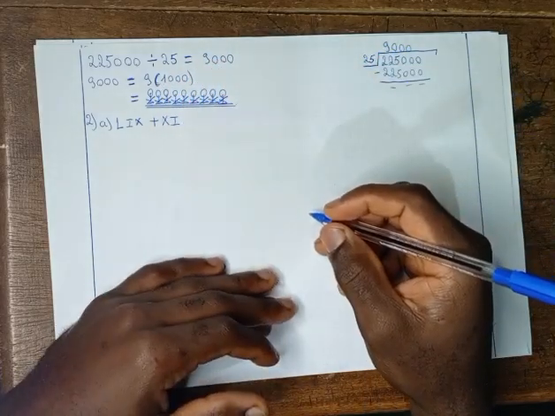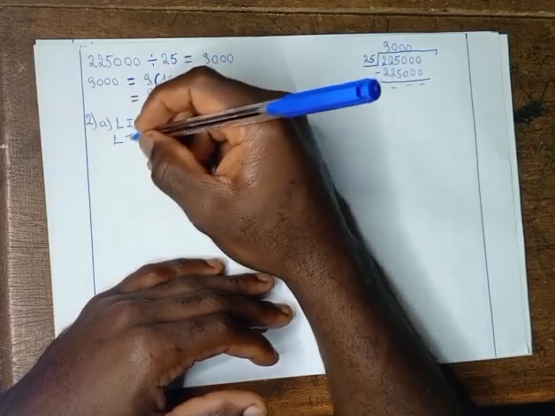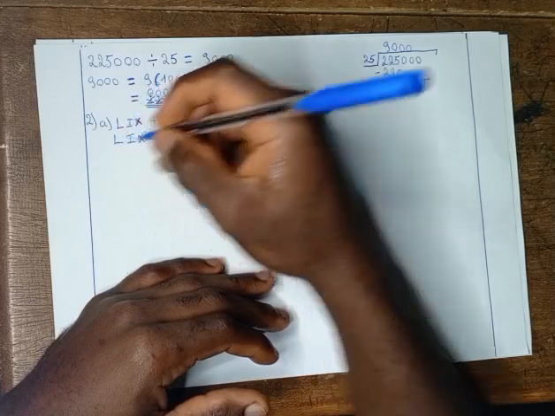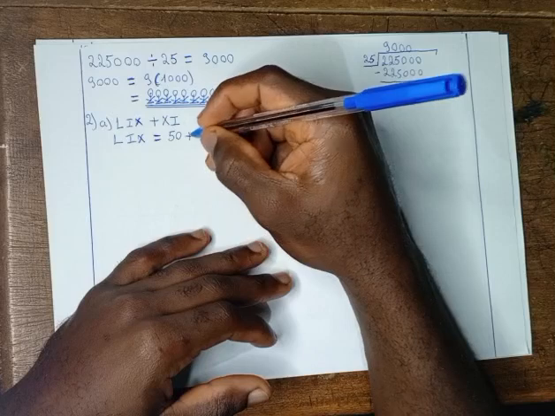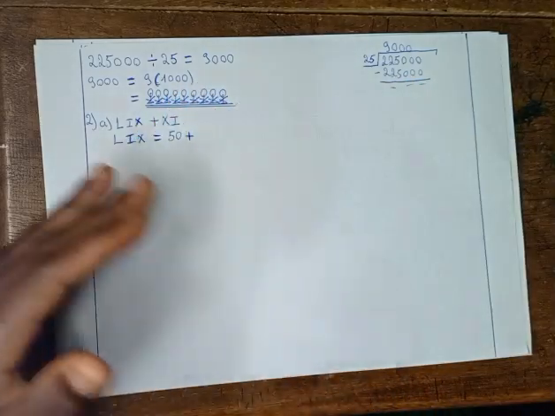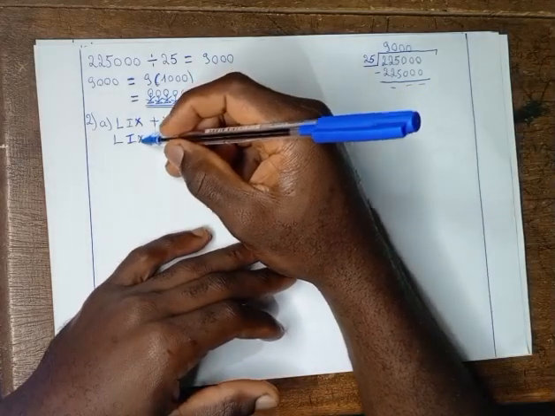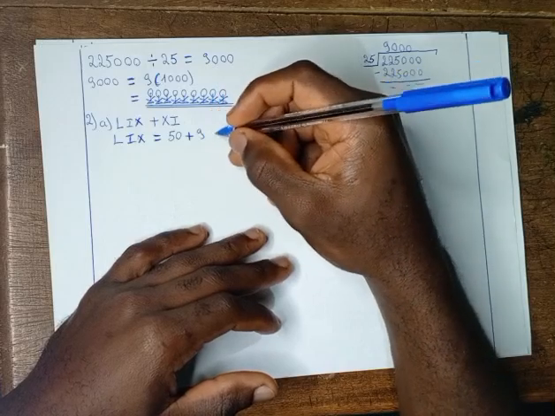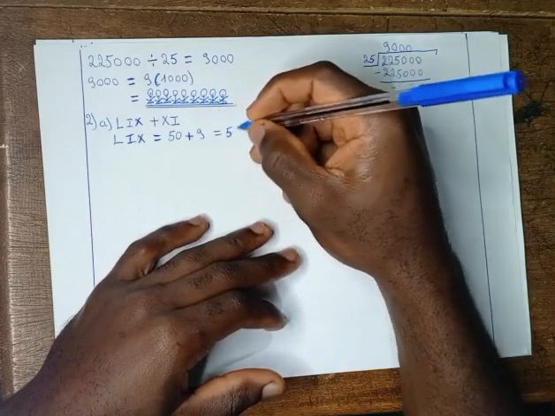First, we need to start by converting these Roman numerals to our own numerals. If you take the first one, LIX, this will simply be equal to, we know L represents the number 50 plus, next we have the symbol of a smaller number to the left of the symbol of a bigger number. So that means you have to subtract 1 from 10. This will give us 9. We add 50 plus 9 gives us 59.